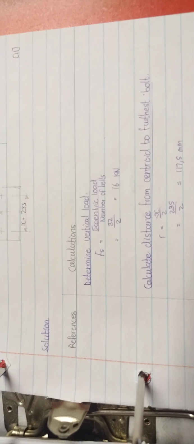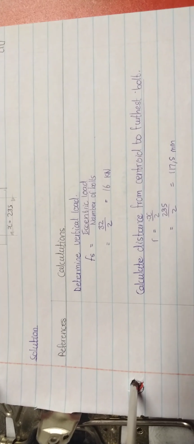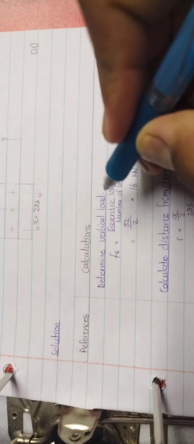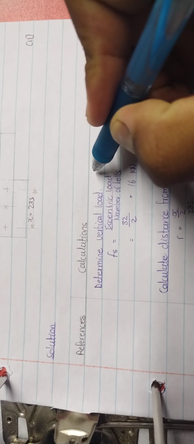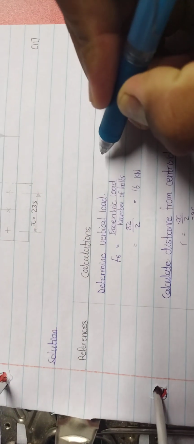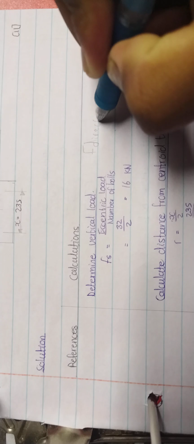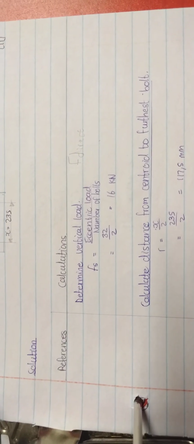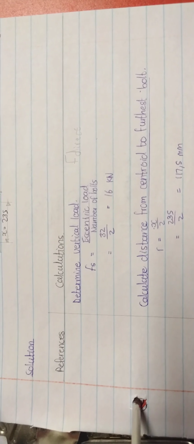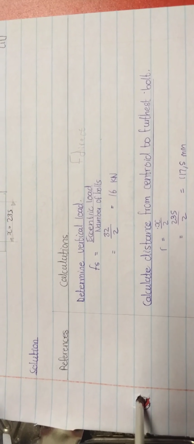So okay, determine the vertical load. The vertical load is also called the F direct, but okay, we'll get to that one. What it basically is, is the eccentric load divided by the number of bolts.